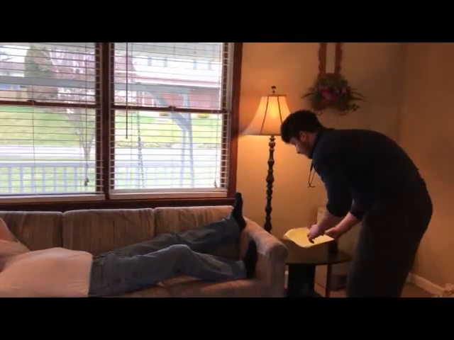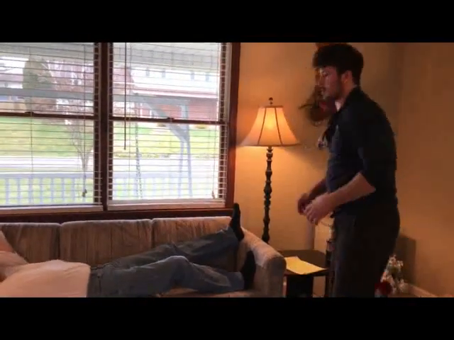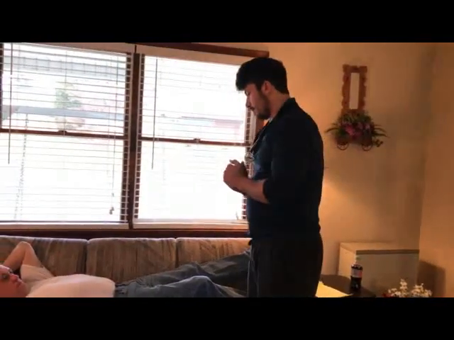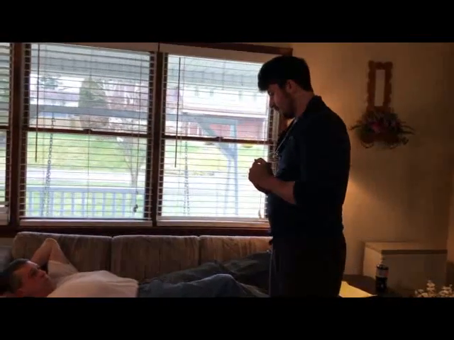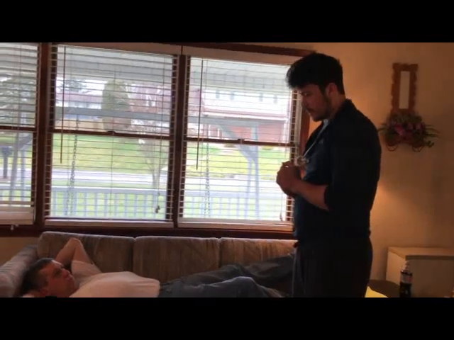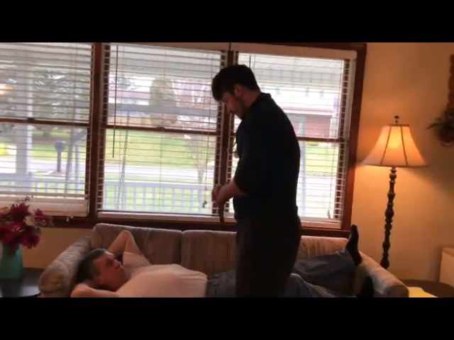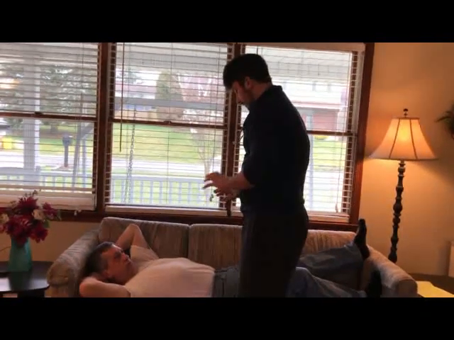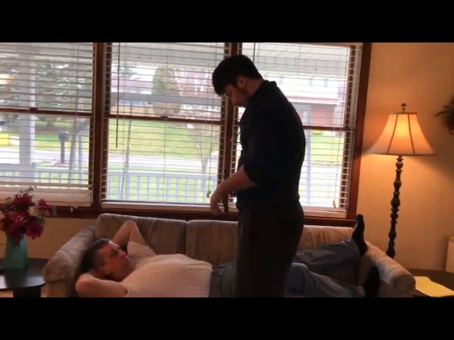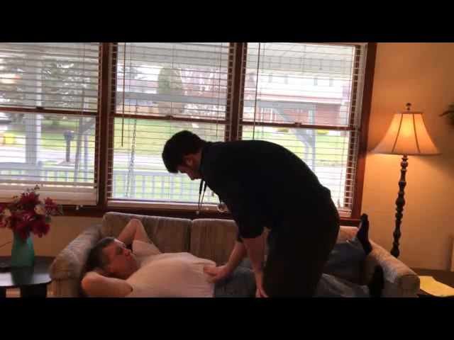Always light first. We're going to go to a depth of about 2 centimeters, and then with the deep palpation, we're going to go to 4 centimeters. As I go through this, Dad, I'm just going to ask you if you experience any tenderness, okay, in these areas.